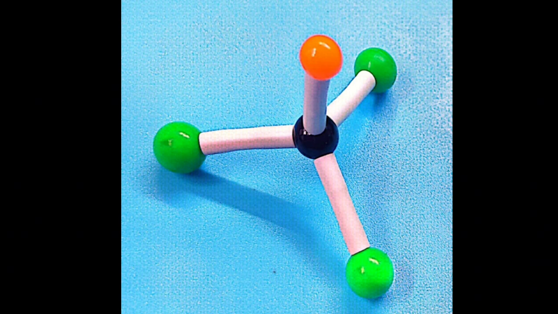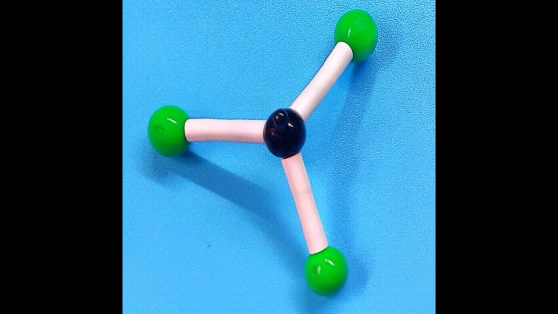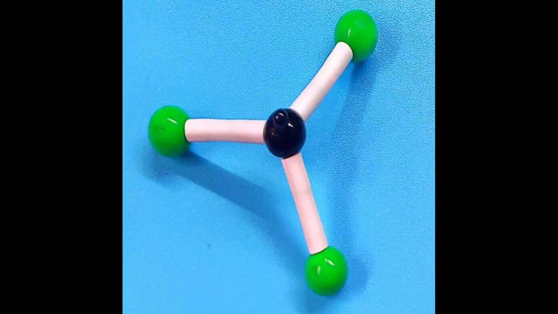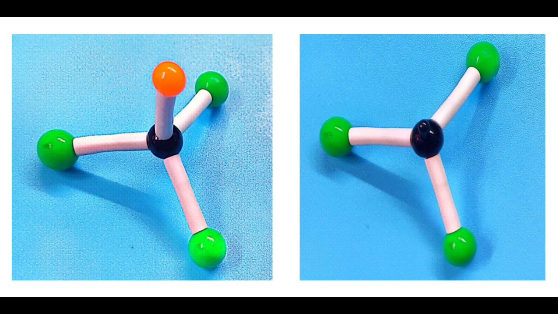It will look like this, the molecule. If we add a lone pair, it will be like this. So, look at these 2 pictures. We see that in the same molecule, just in the first case, we see the lone pair. In the second one, we don't see it. But it's the same thing.